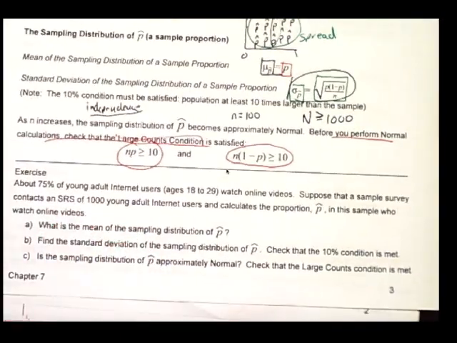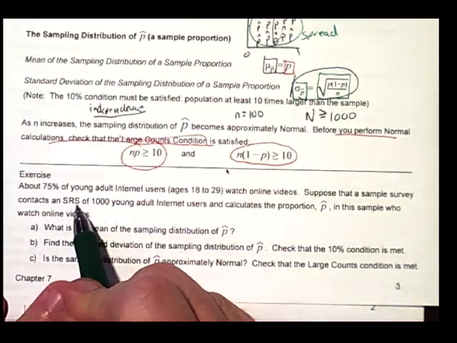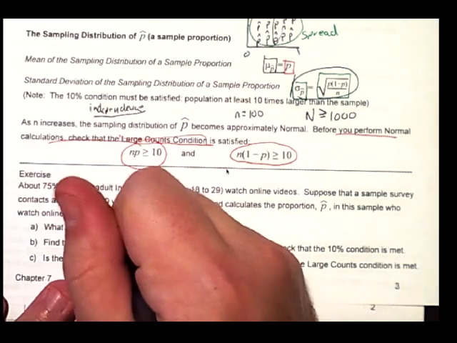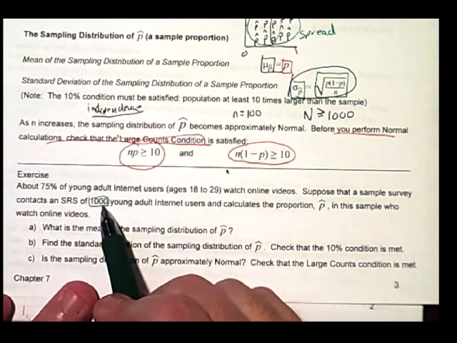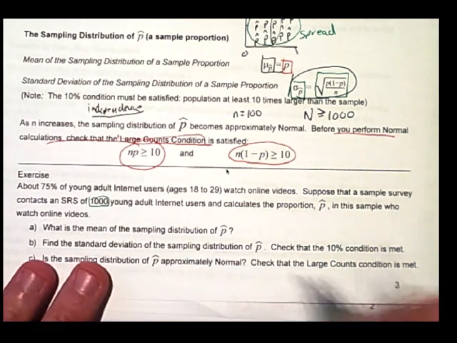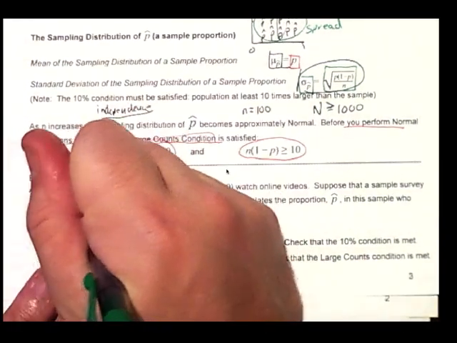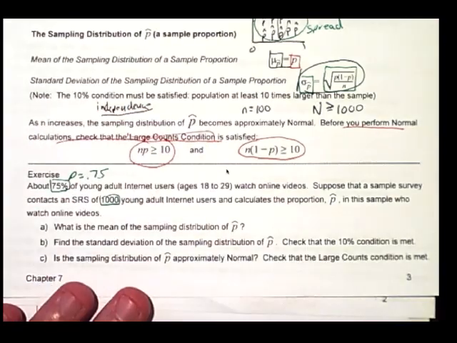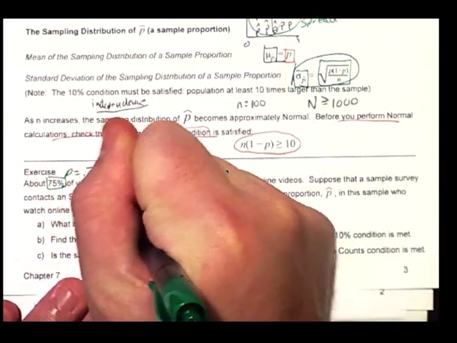It says about 75% of young adult internet users ages 18 to 29 watch online videos. Suppose that a sample survey contacts an SRS, a simple random sample, of 1,000 young adult internet users, and calculates the proportion who watch online videos. That's a sample, so this would be p hat. They told me the true population proportion, so that right there is rho. So rho equals 0.75. And this is a sample of size 1,000.